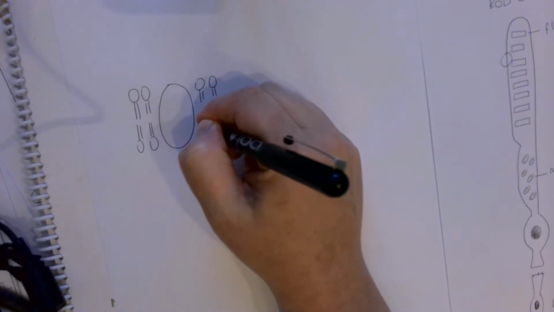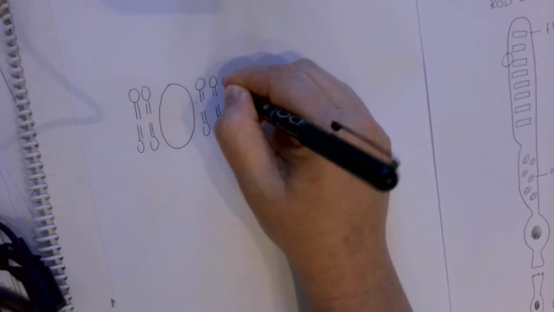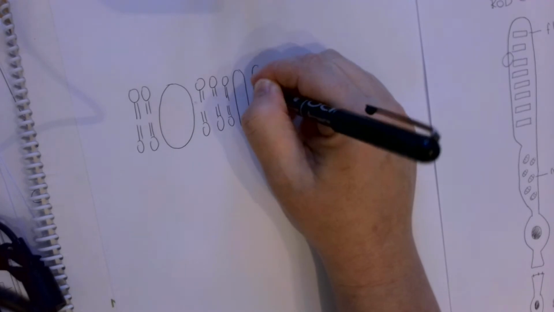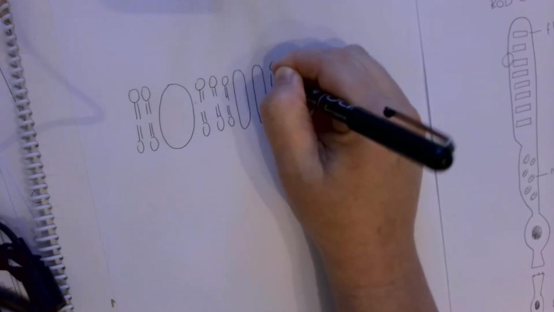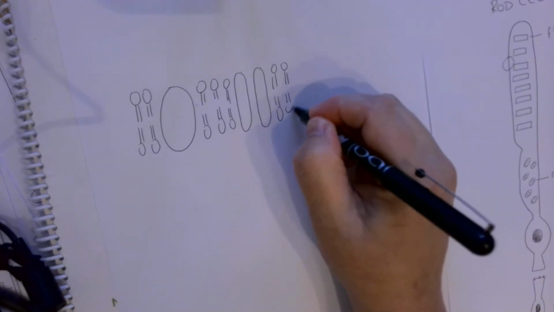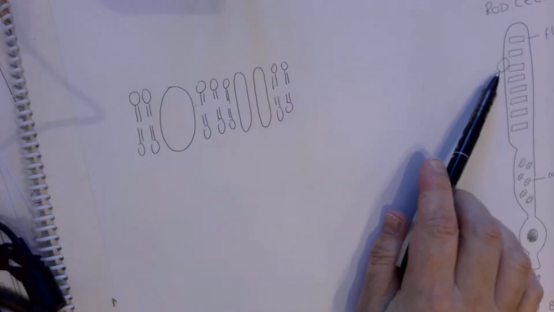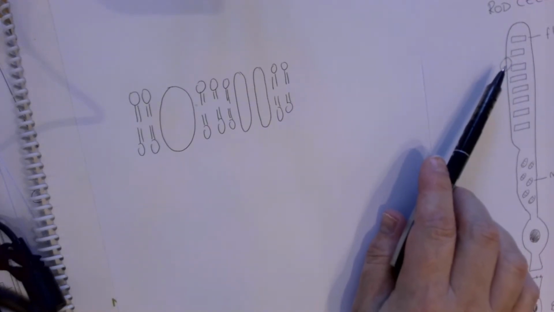I'll put a few more of these in, and we'll draw a channel here. Okay, so this is a sodium channel. Then we're just going to add some labels. Literally what I'm doing is just enlarging the part of the membrane on the rod cell.